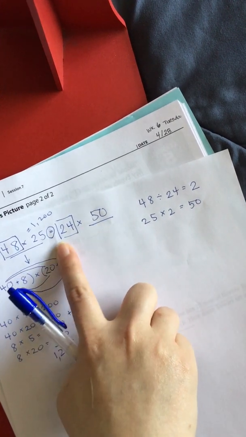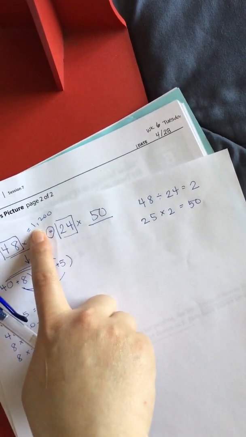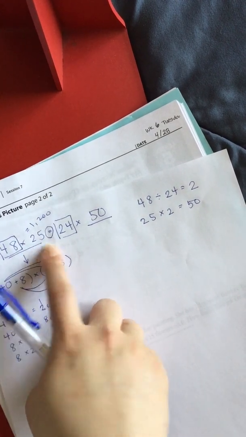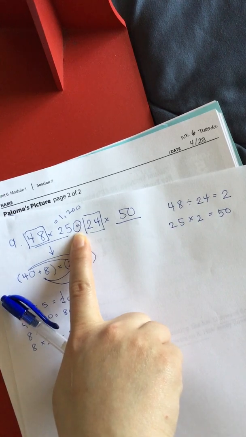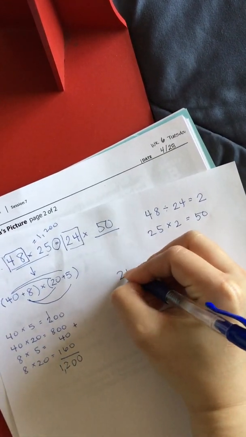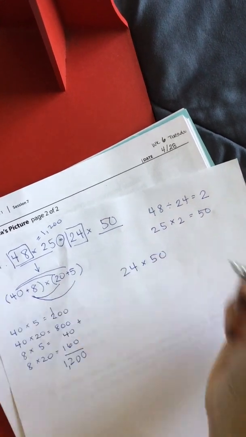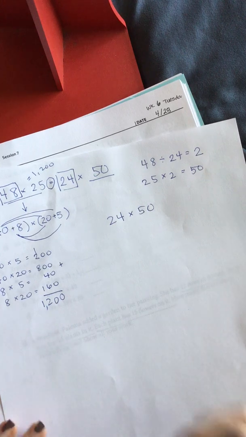So now I'm going to check my work, and I'm going to see if 24 times 50 is equal to the same amount as 48 times 25. Because I know, again, going back to this equal sign, that they have to be equal. So I'm going to do 24 times 50 now to see if that is equal to 1,200.